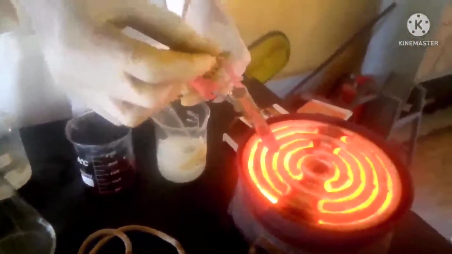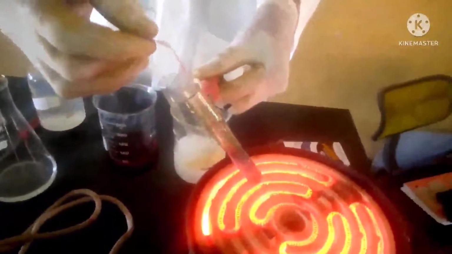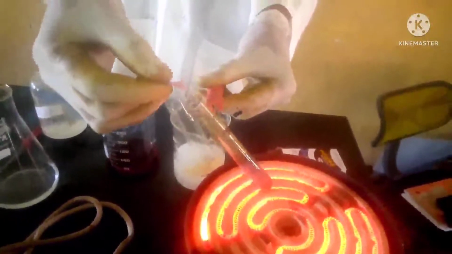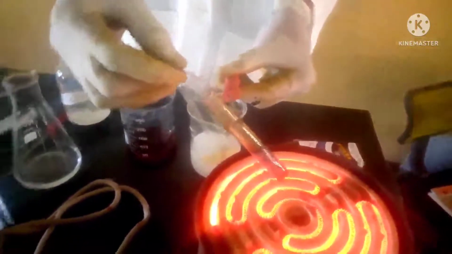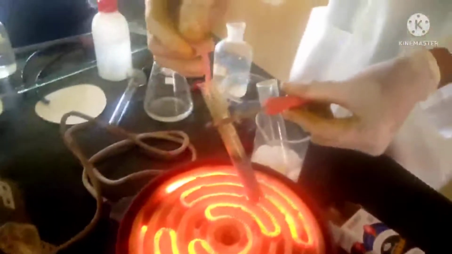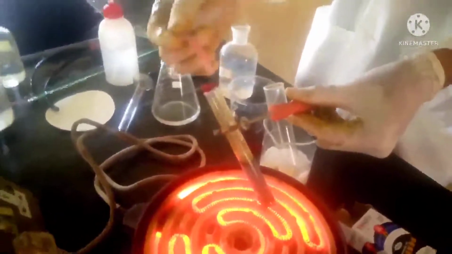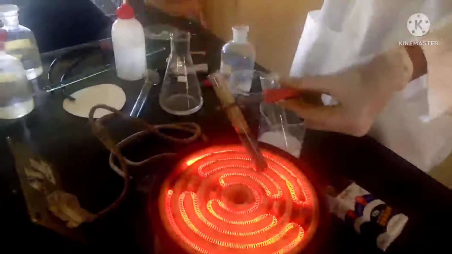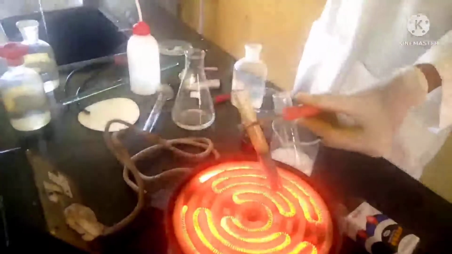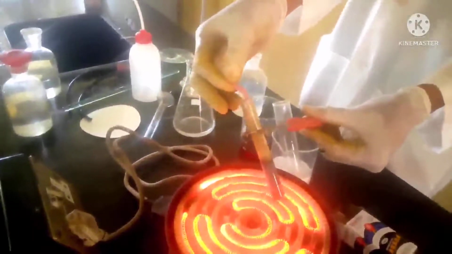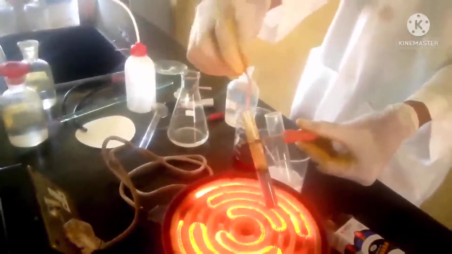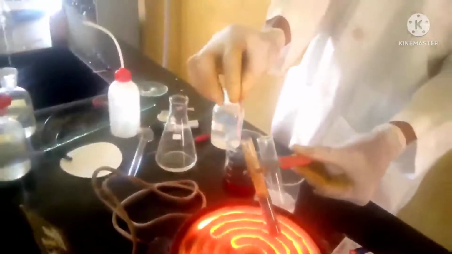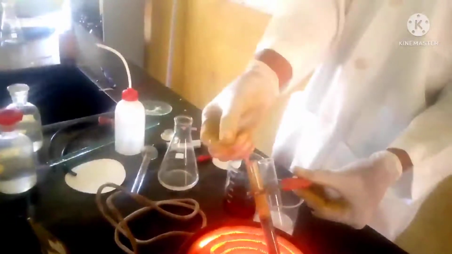Heat it very well. It's turning blue, but it's taking some time. It's turning blue gradually.